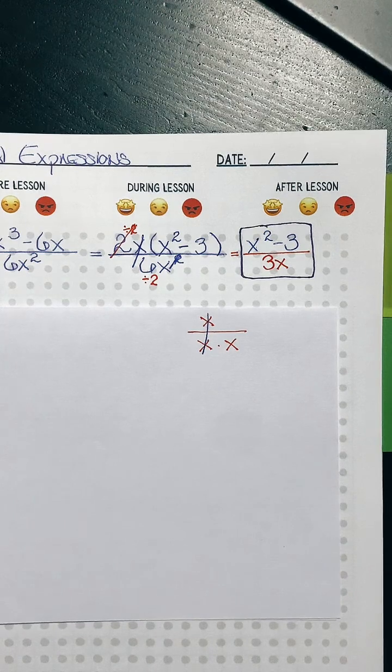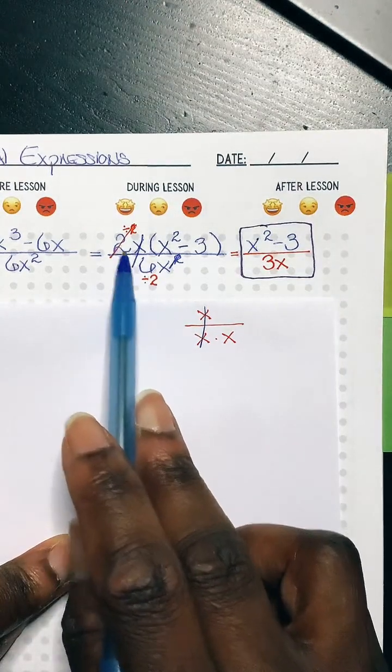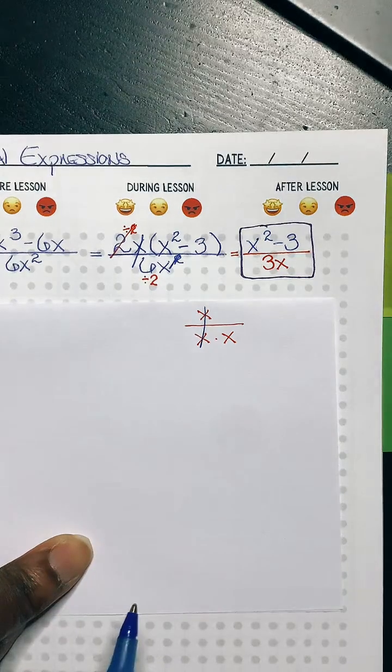All right. What would happen if instead of 6x squared, we would have 7x squared? Well, if we had 7x squared, we wouldn't be able to reduce, Kevin. Okay, we wouldn't be able to reduce at all. So if this was a 7, 2 and 7, the only thing they have in common is 1.